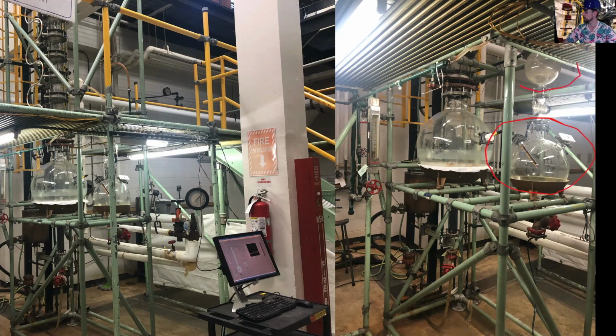You have a smaller one above it if you're waiting, but then there's a valve you turn here and flows in, and then your valve right here is out. There's also a valve down here at the bottom of this vessel for draining your bottoms out of it.